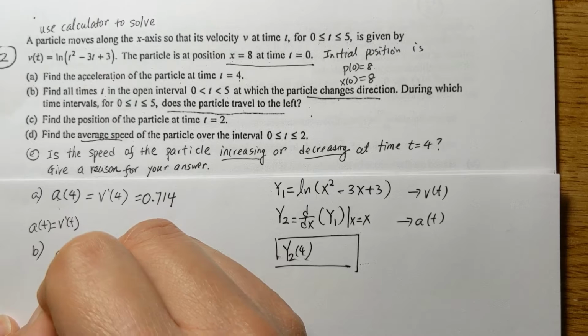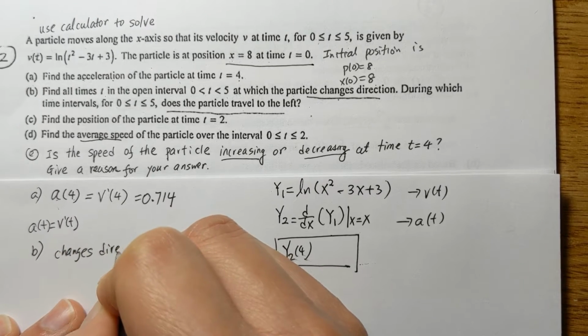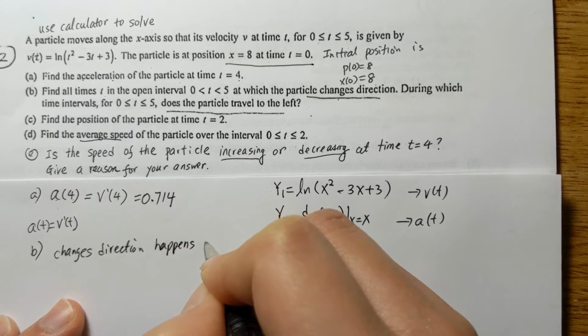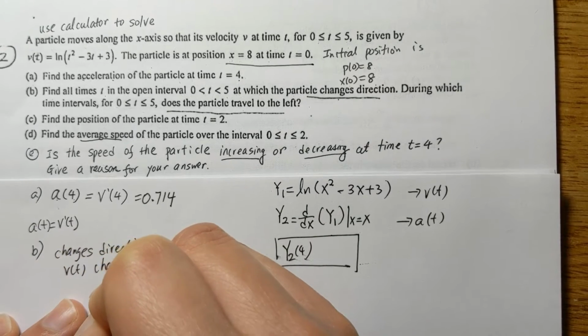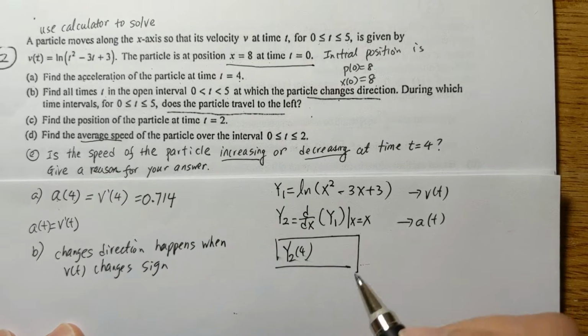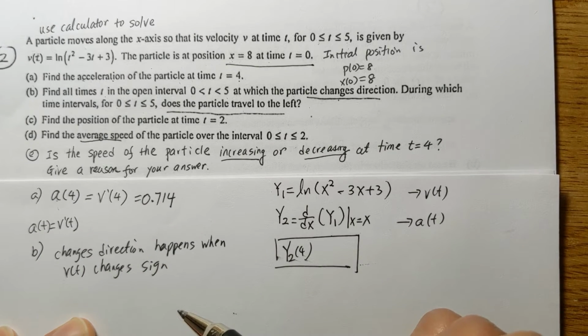Change direction happens when v of t changes sign. Because we know that if v is positive, it goes to the right, and if v is negative, it goes to the left. So when v changes sign from positive to negative, it changes direction.